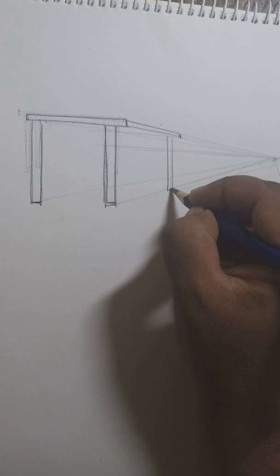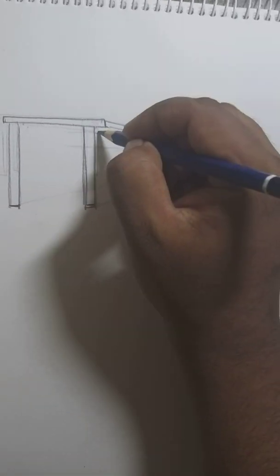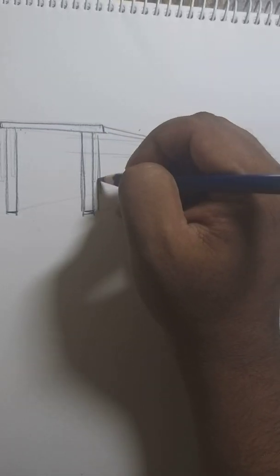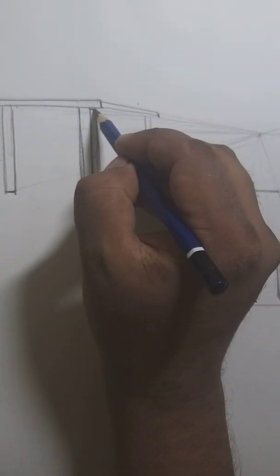So this side is completed. Okay, now how to draw the same side of this over here as well. So what I will do is just simply draw a line. Okay, and then this part should be connected towards the vanishing point. That will give this edge.